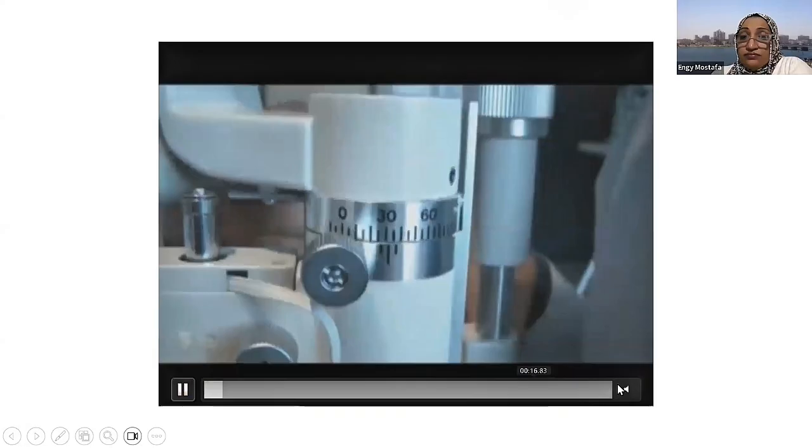Here's again a picture, a video of the optical section, and here are the KPs. Can you see the KPs on the back of the cornea? Here are the KPs. What we are seeing with the optical section is all the layers of the cornea.